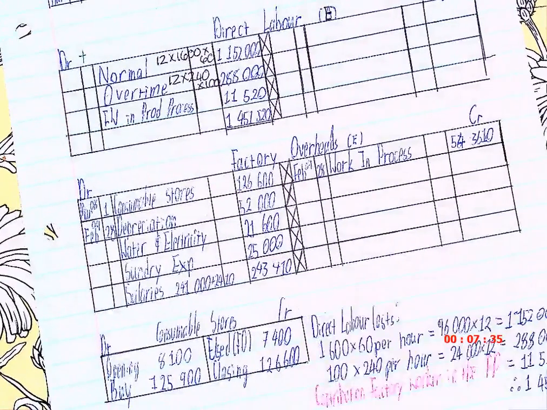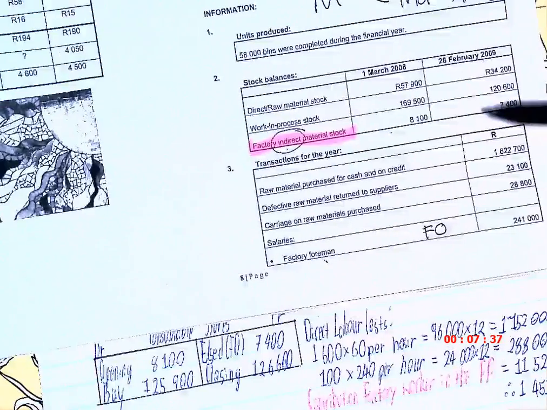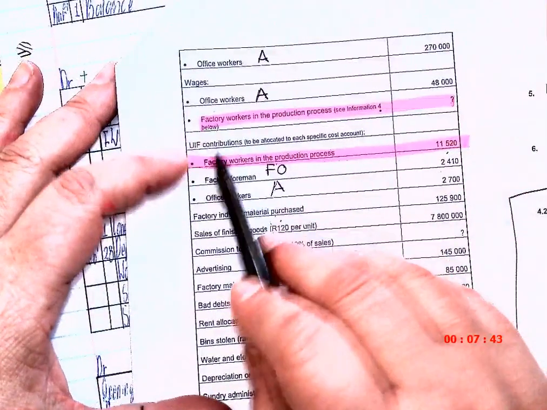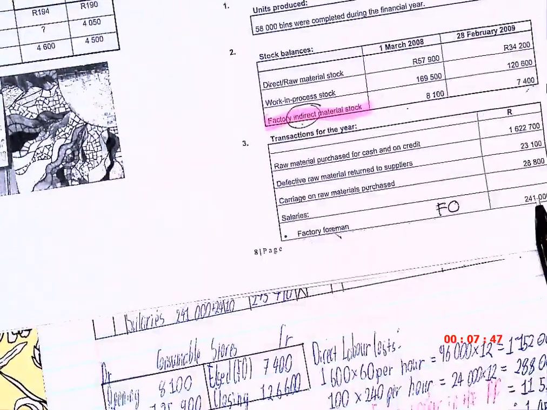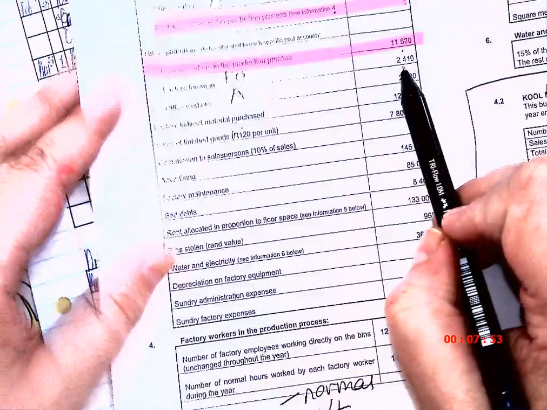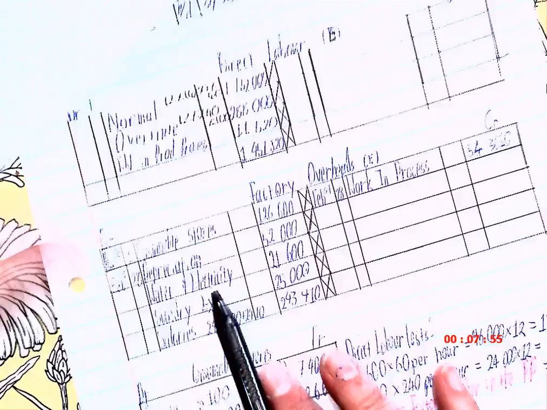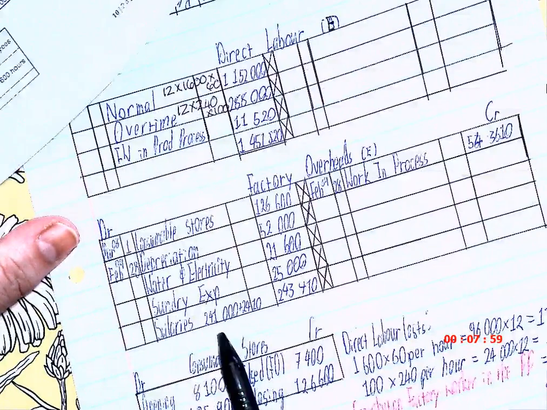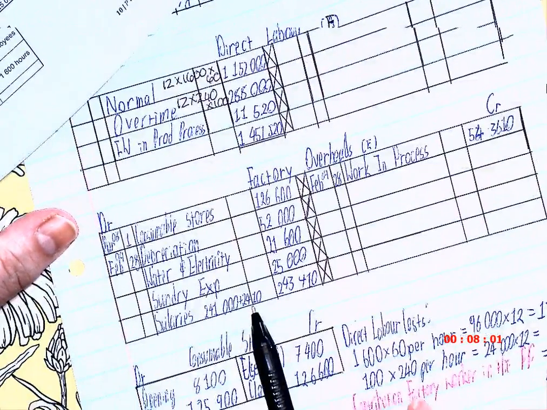So the next one, depreciation was given. Let's go through here. I see wages, factory foreman. The factory foreman has to go in, ne? And if he has a contribution, it must also go in, ne? So can you see the salary of the factory foreman? Ne? They took the gross and the contribution. Okay?